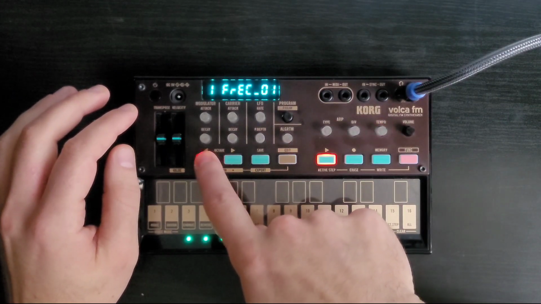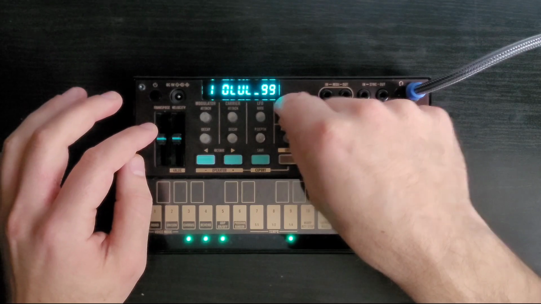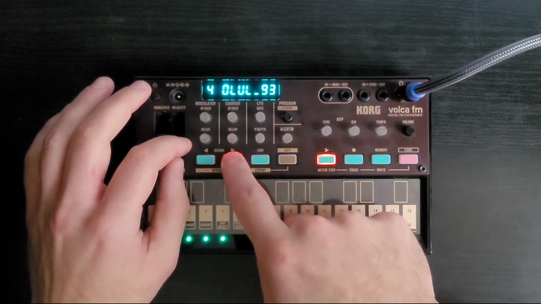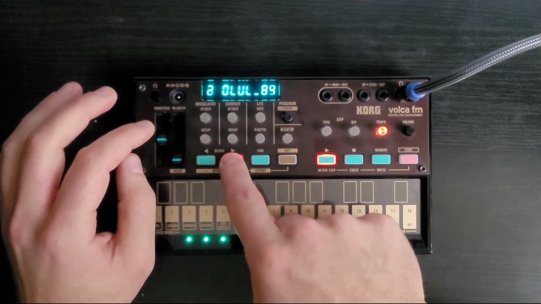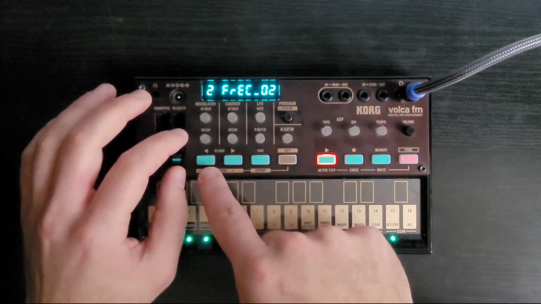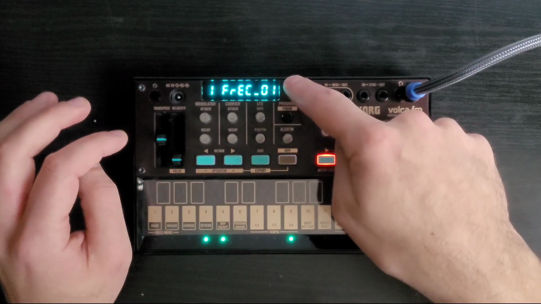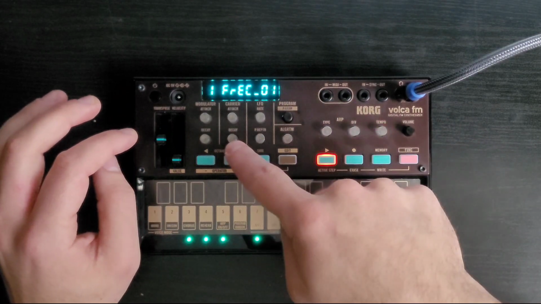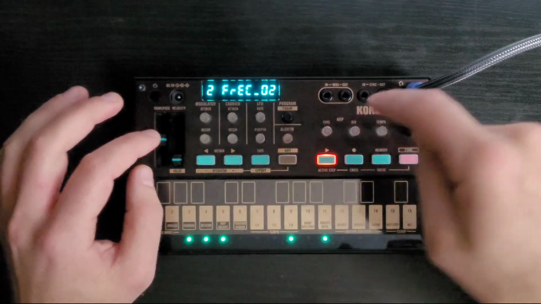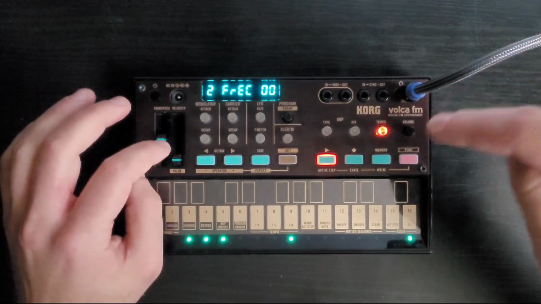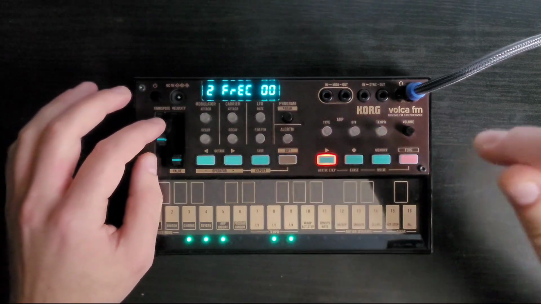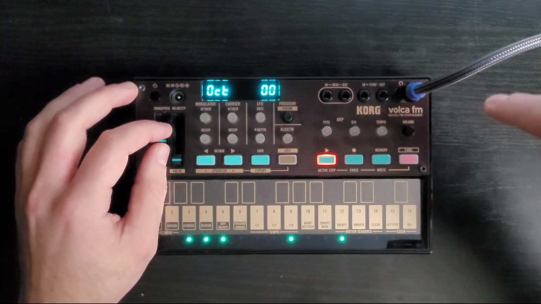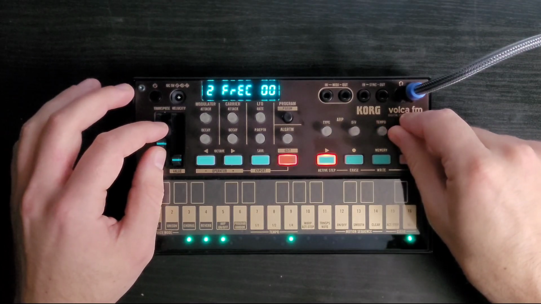So now I can just easily go to the operator levels and really right away, look how easily I can just shut off all the operators besides 1 and 2. Then I can go to the pitch control. So operator 1 is at 1, which is the carrier. The modulator, now we can put below the level of the carrier, so now that can make for a nice bass sound, as we can see there.